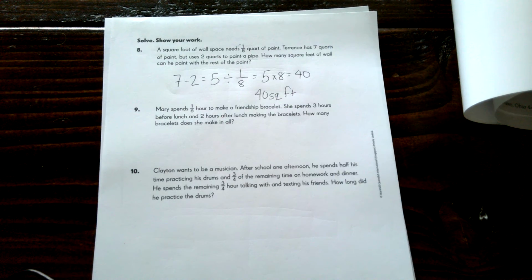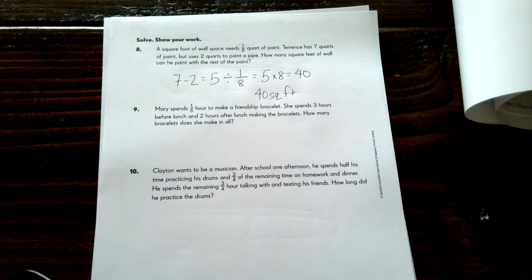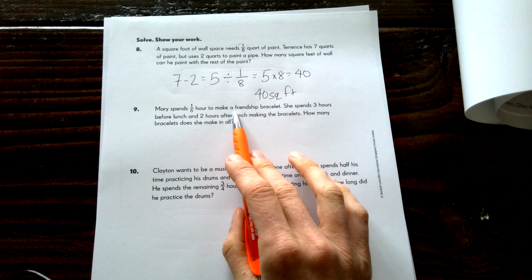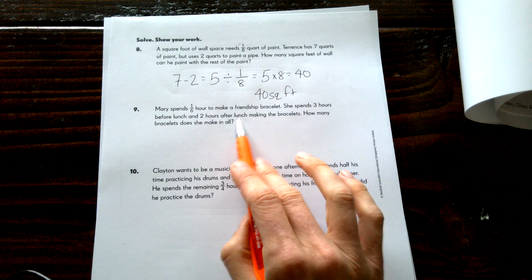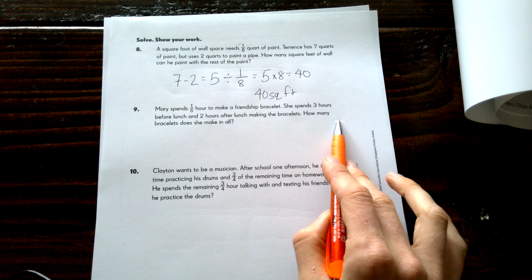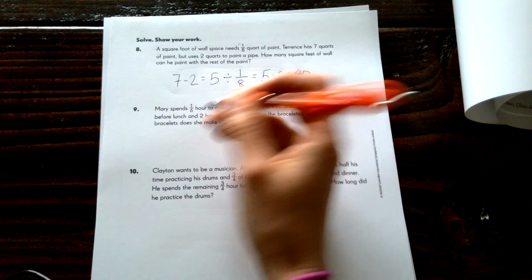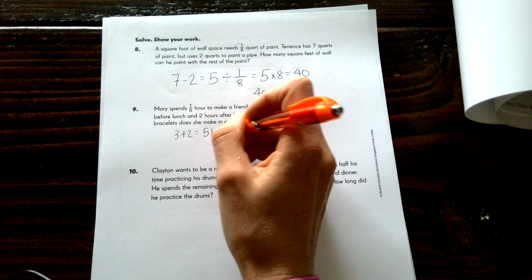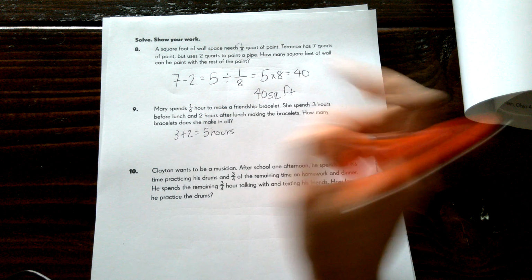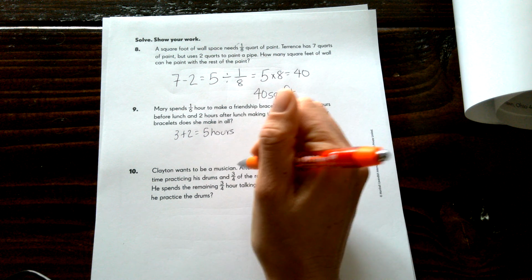Awesome. All right, Mary spends 1/6 of an hour to make a friendship bracelet. She spends 3 hours before lunch and 2 hours after lunch making the bracelets. How many bracelets does she make in all? So she spends 3 plus 2 hours. She spends 5 hours. It takes her 1/6 of an hour to make one.